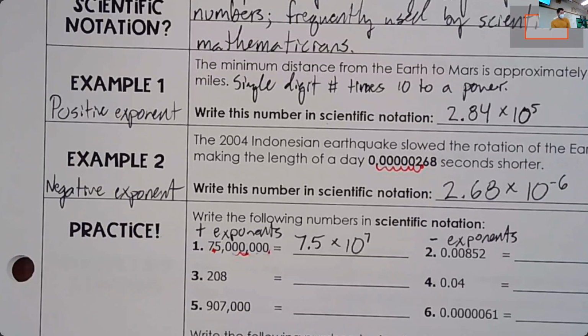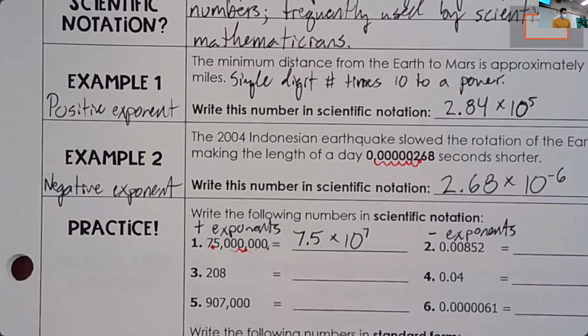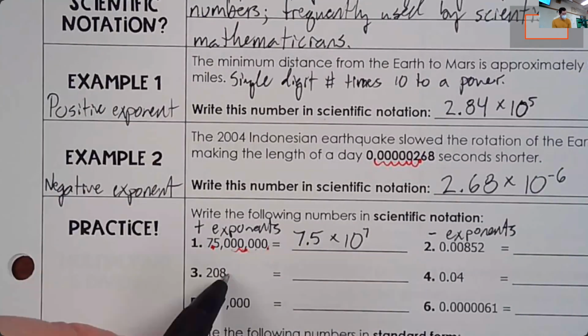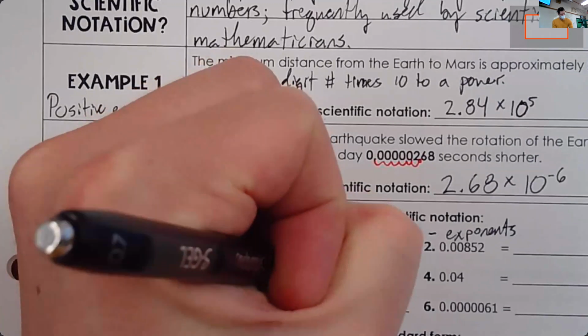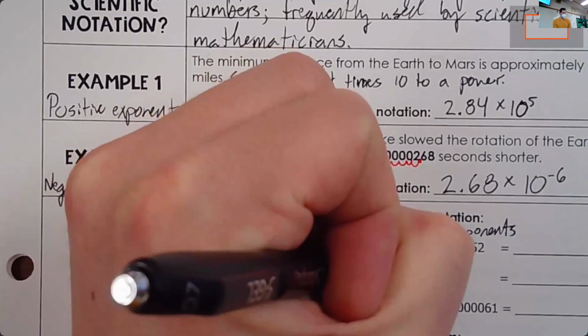Example number 3. To me, this is one of the most useless examples of using scientific notation. It's 208. But it's just teaching us how to use it at this point. It's not really talking about practicality right now. So if we start, the decimal is after the number. We would just move it 2 spaces to the left to get 2.08 times 10 to the 2nd power, because we moved it 2 places.